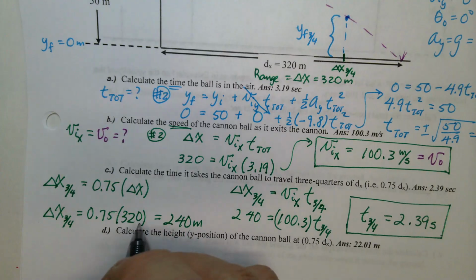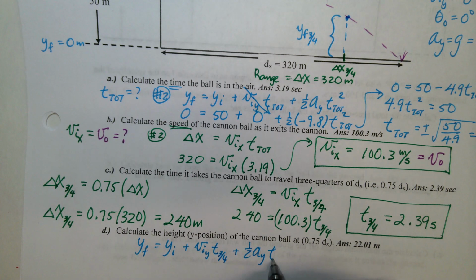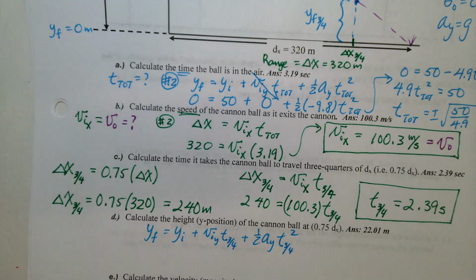So you can use the second equation: y final is equal to y initial plus v I y t at 3/4 of time plus 1/2 a sub y t at 3/4 squared. So here I'm looking for this y final at 3/4, right?